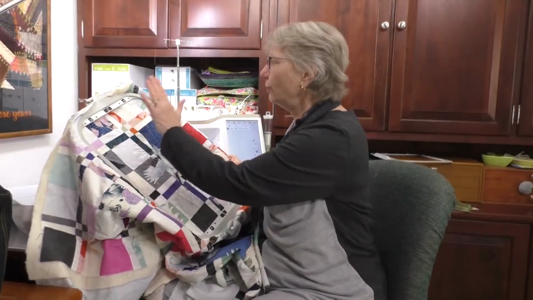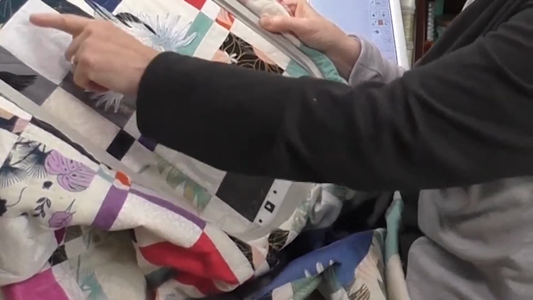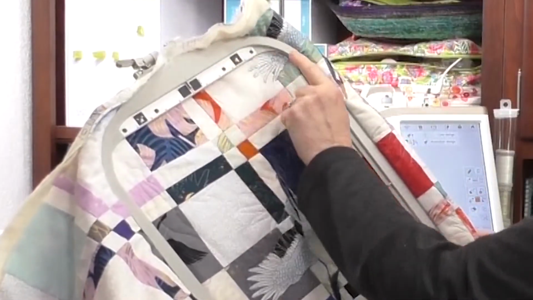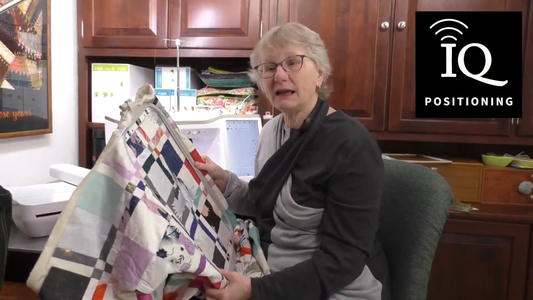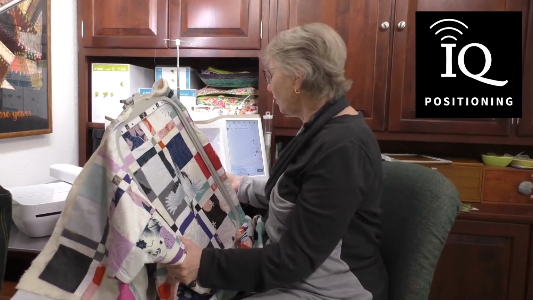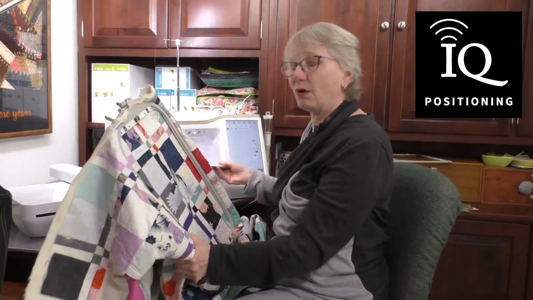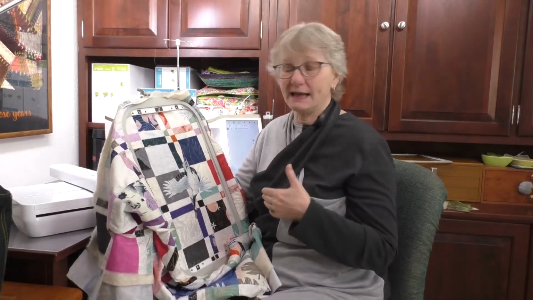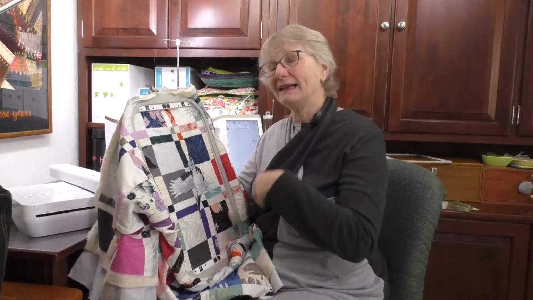So what I did is I hooped it up, using the special hoop that comes with the Altair. It's special because it has these black and white graphics on the hoop. And you're going to use the IQ Positioning app on your mobile device to take a picture of what's in the hoop. Now, it doesn't have to be fabric, although it could be. You could have a printed image. I could have just taken this fabric before I even cut it up and taken a picture of it. So any kind of image you can bring in if you take a picture of it and bring it in. Like I said, you can also take a picture off the internet, download it to your mobile device, and send it to the machine.